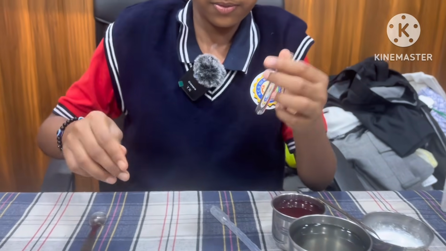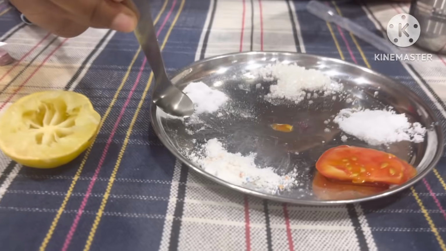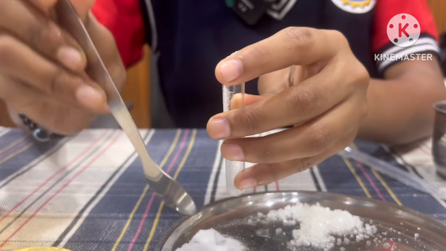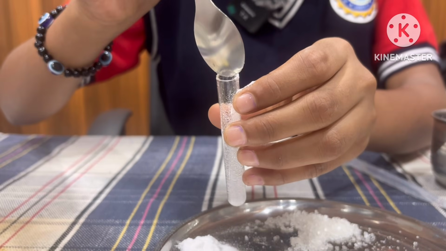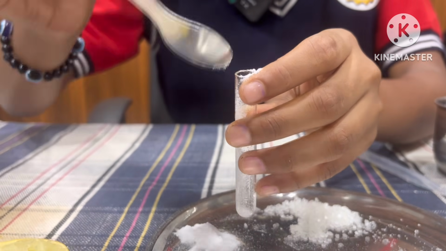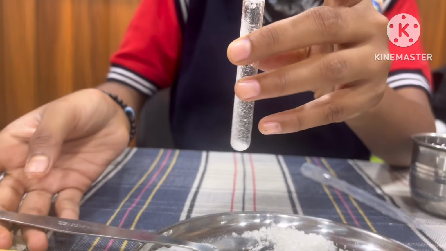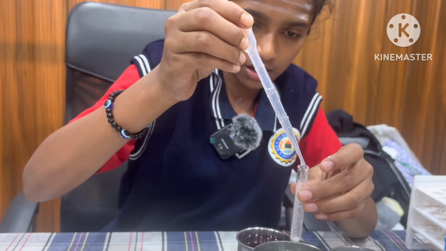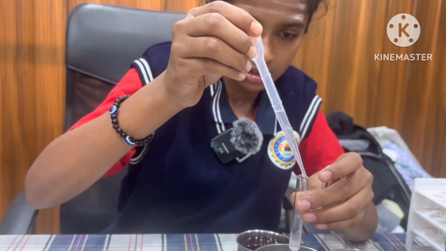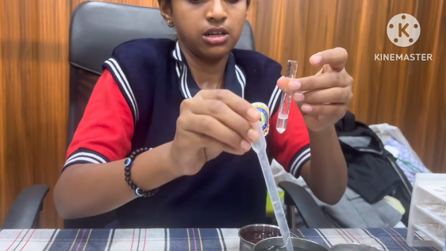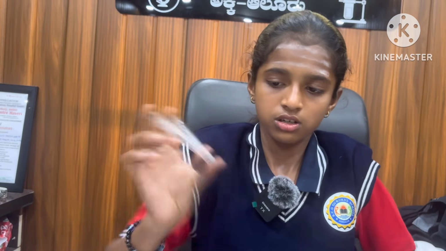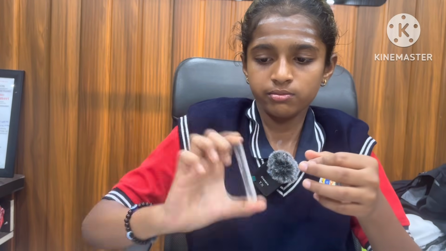Next, I take another test tube and add a small amount of baking soda to it with the help of a spatula. Add drops of water with the help of a dropper and make it a solution.